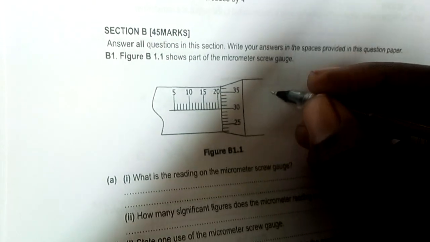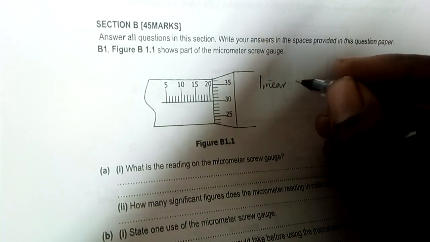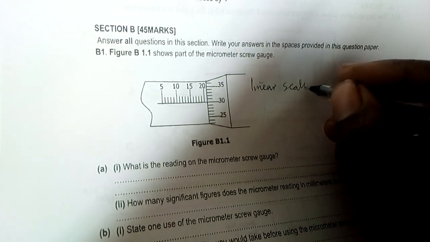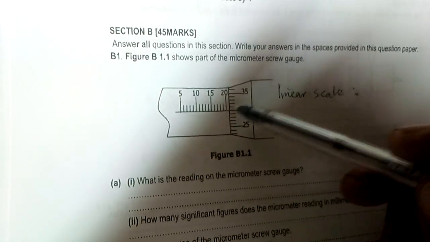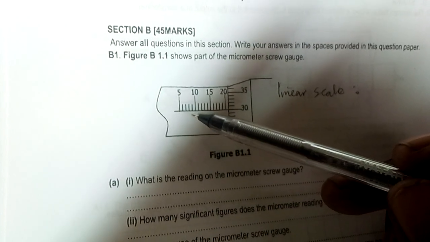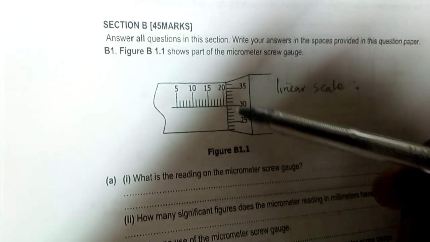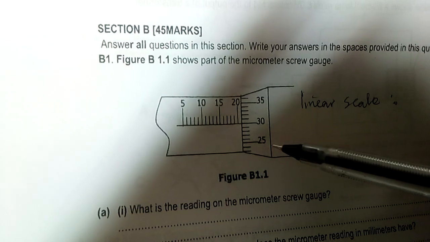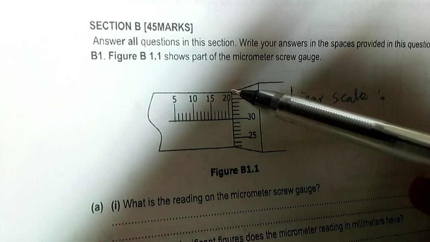How do we do this? Okay, so I'm going to say linear scale reading. We are looking for the reading just before the circular scale starts.